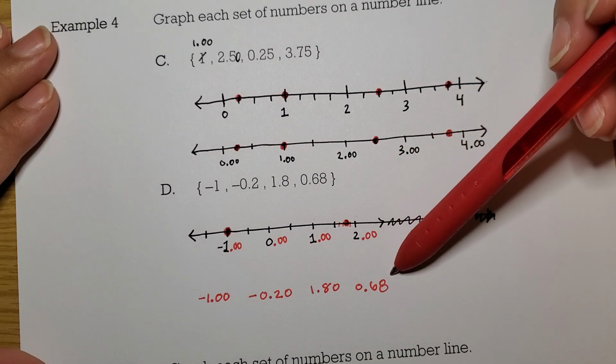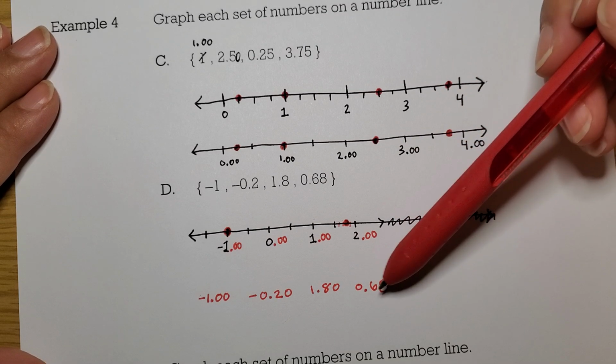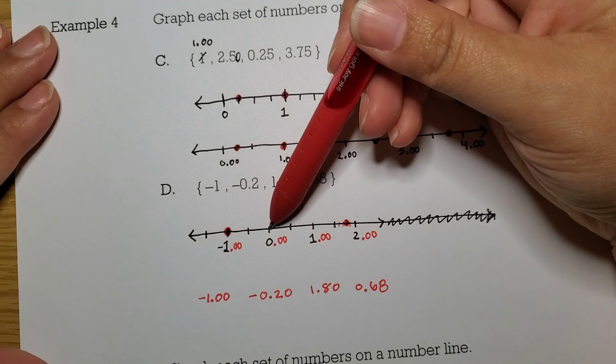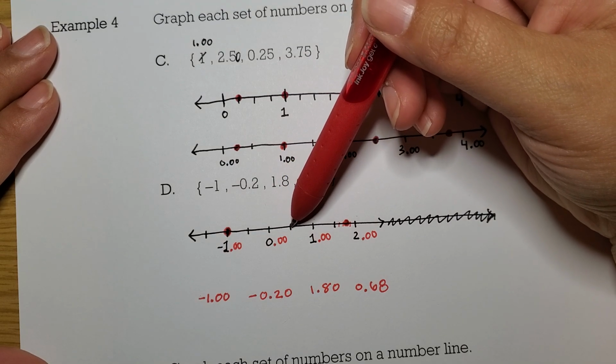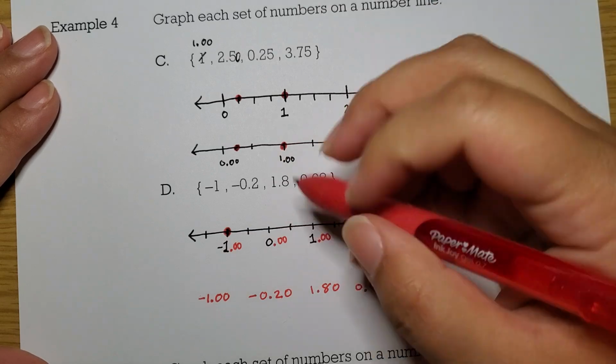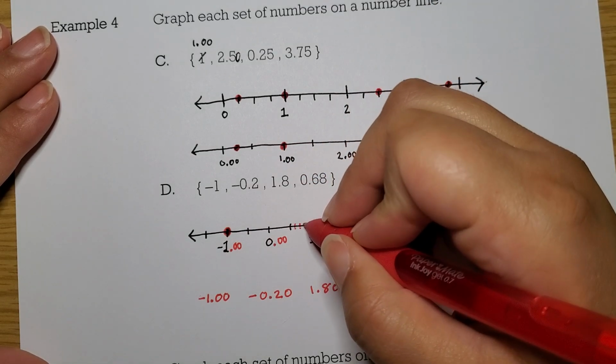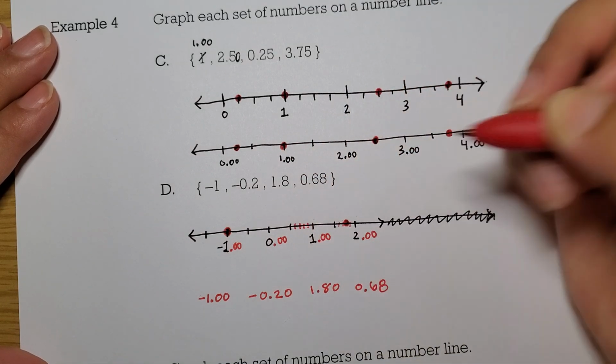Let's see if we can do that with the 68. So 68, here's my 0, here's 50. So 68 is bigger than 50, but smaller than 100. So here's 50, 60, 70, 80, 90, 100.